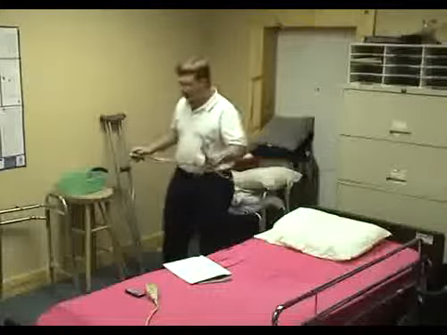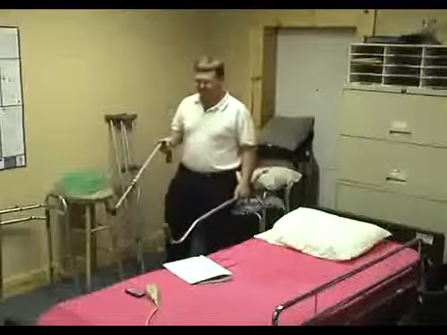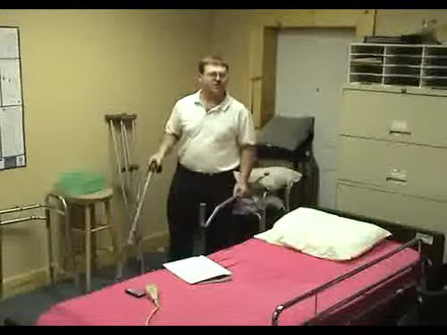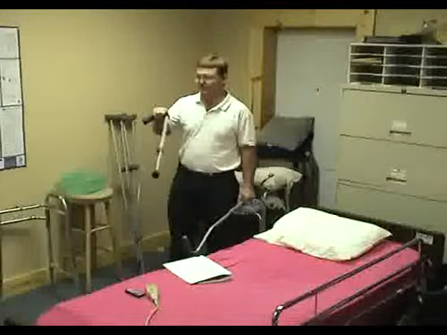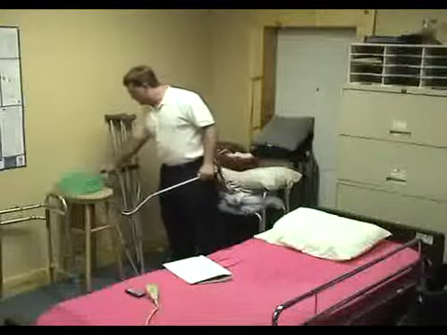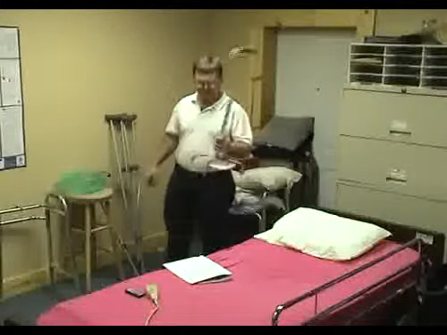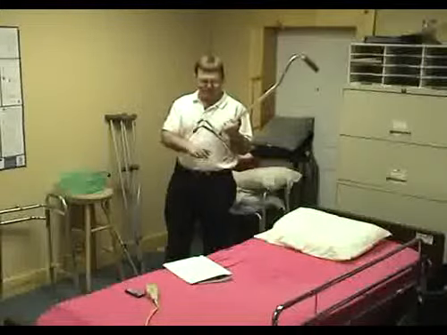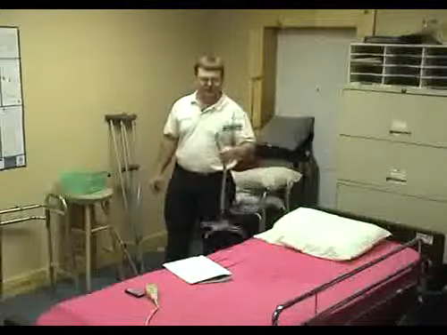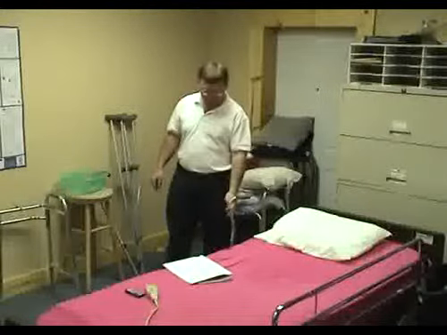This cane is much more stable than this cane. This cane you could use for someone that had maybe just a slight stroke, a little bit of weakness on one side, maybe foot surgery, something like that. But they still have some pretty good balance. If their balance isn't good enough for that, this is called a quad cane. Quad meaning four, because there are four points where it touches the floor. And because there are four points instead of one, it's much more stable.